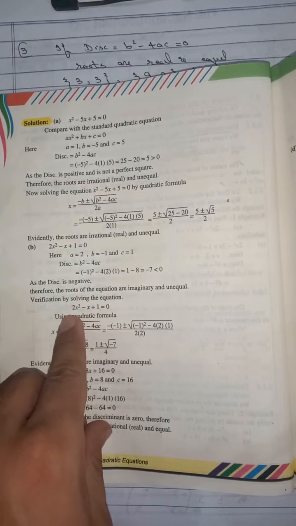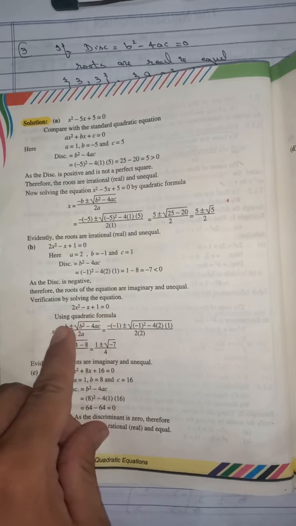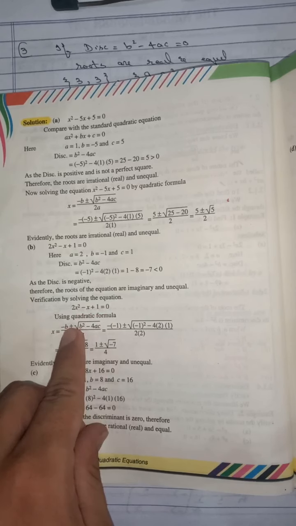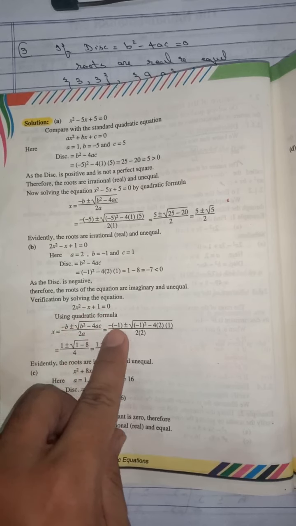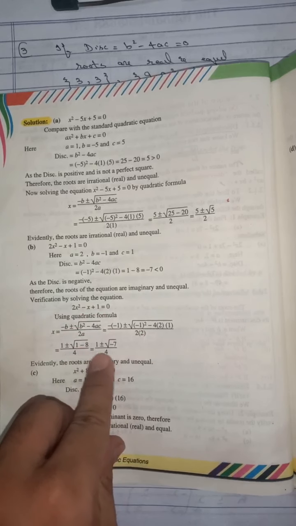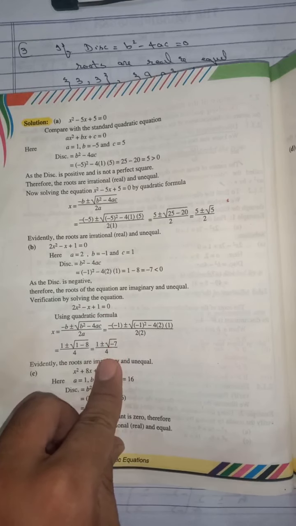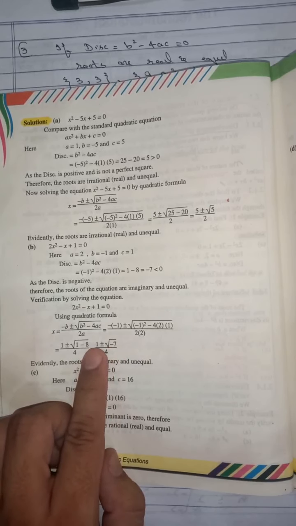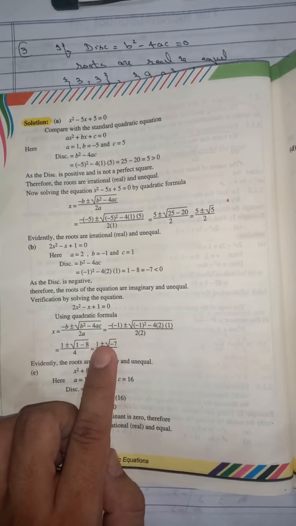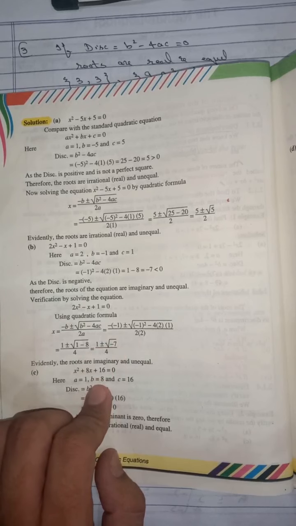Verification by solving the equation: 2x square minus x plus 1. Using the quadratic formula, minus b plus minus square root of b square minus 4ac, putting the values in it, we get square root of minus 7 over 2. It ultimately results in 1 plus minus square root 7 iota. It means the roots are imaginary and it is proved.